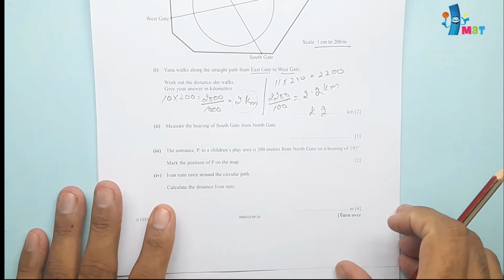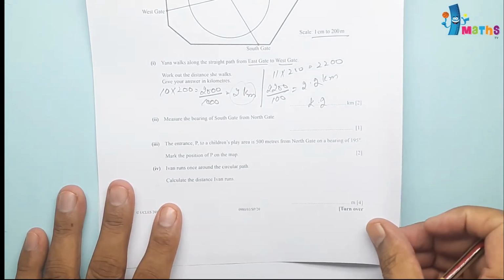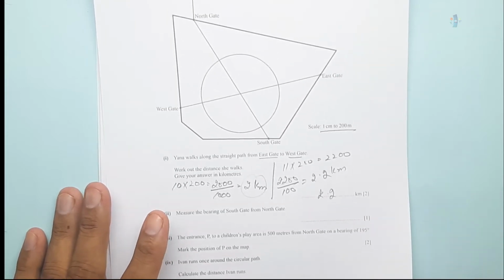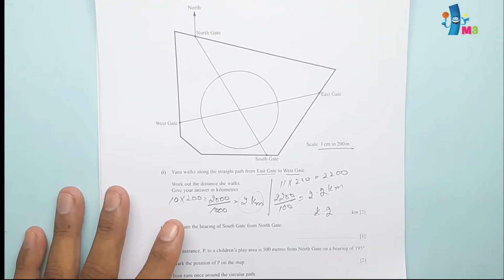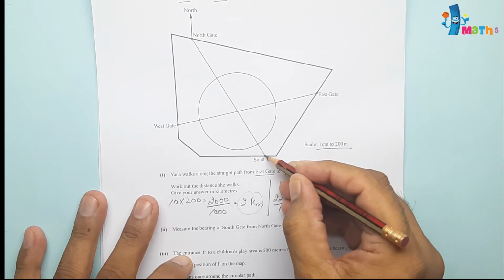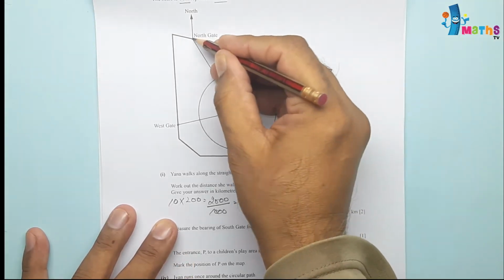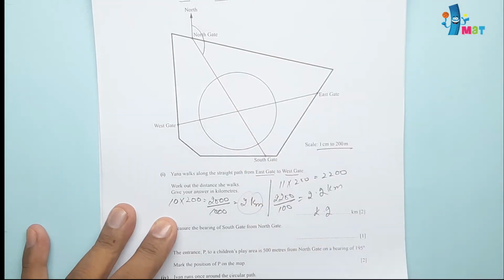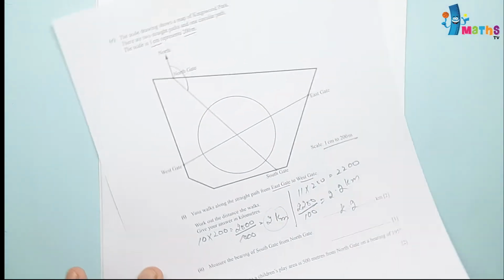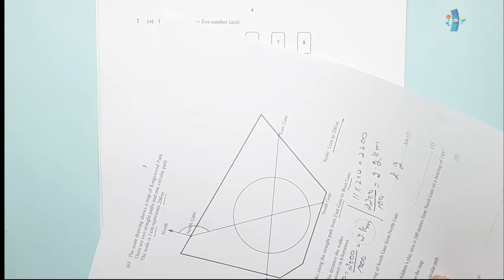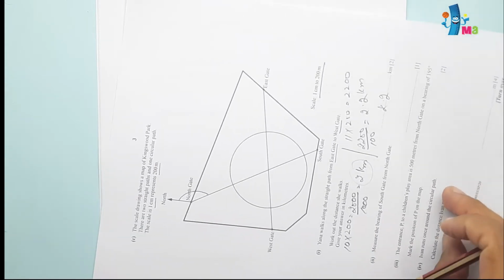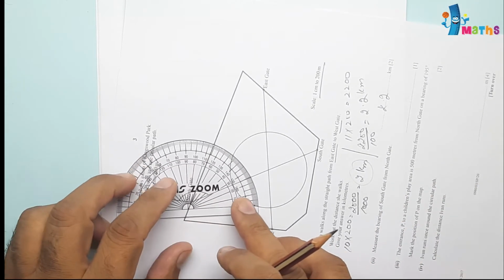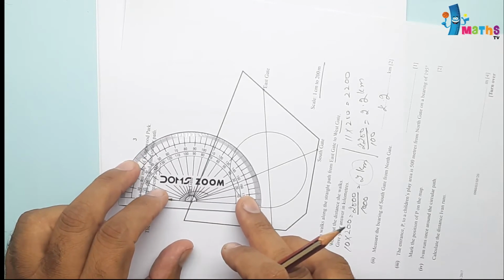Second part, measure the bearing of South Gate from North Gate. So for the bearing of South Gate from North Gate, we require this angle, which we can measure. This diagram is to scale, so we can measure. They are asking us to measure the angles and the distance, so we'll be using this.